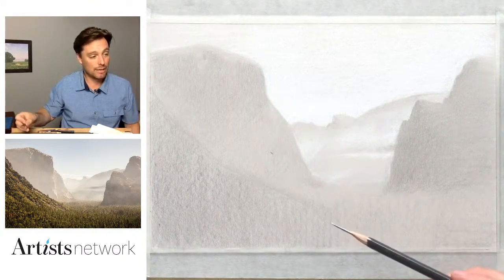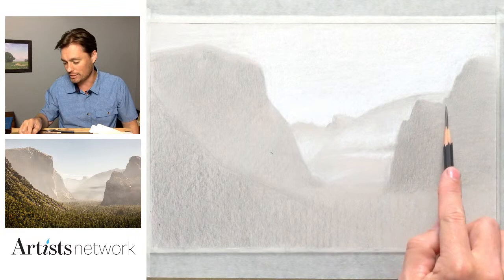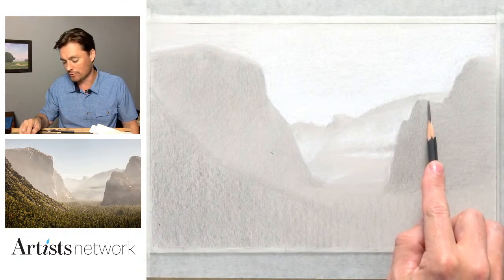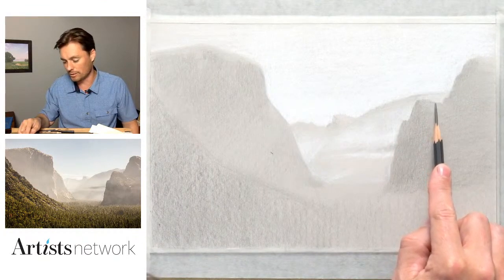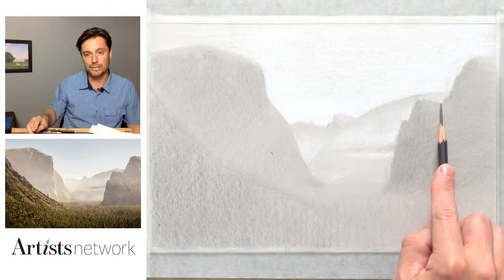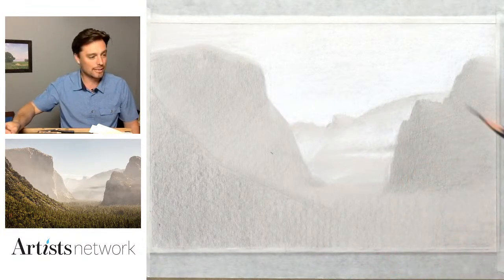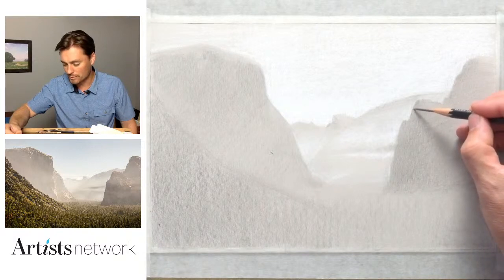And so when we come up here, we see this section of the landscape where you have those trees, and I'm just using this overhand grip and these light vertical vibrations there. And then as I come over here, this section has that cliff, and so I want sharper marks here.